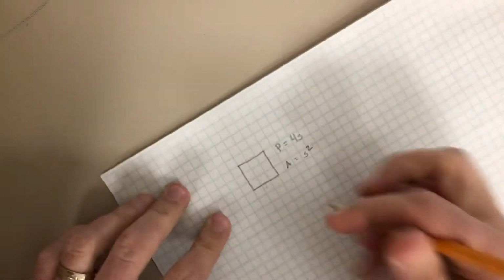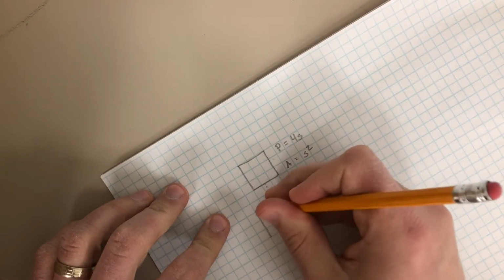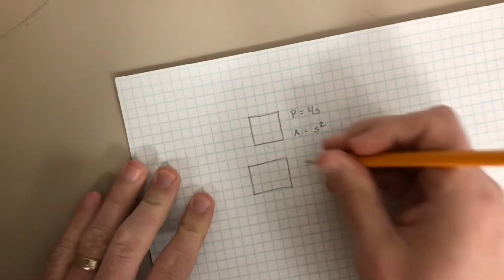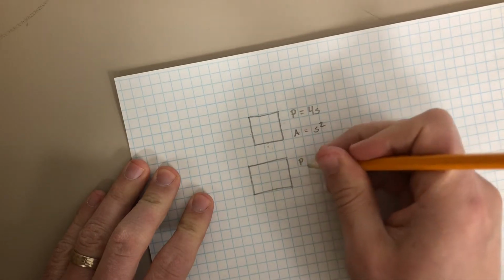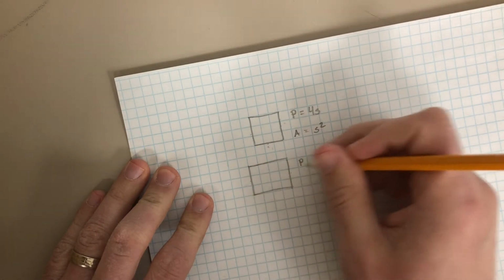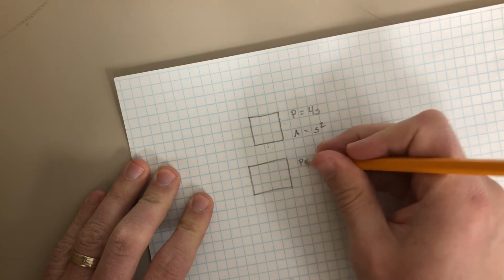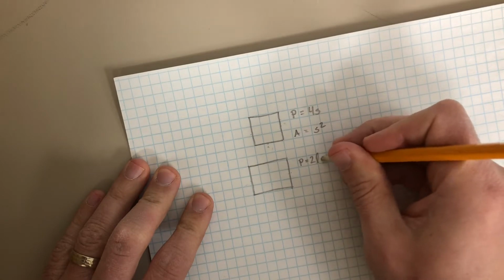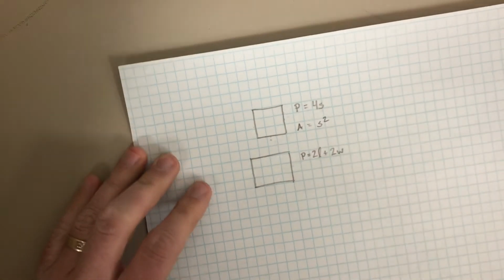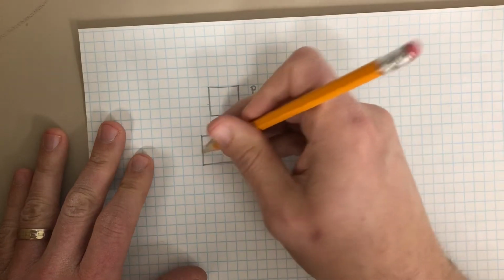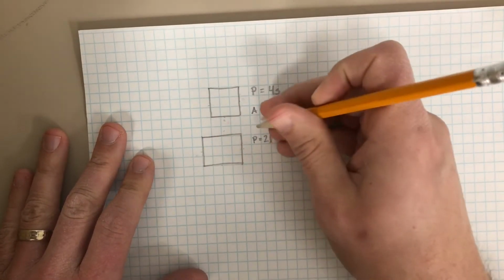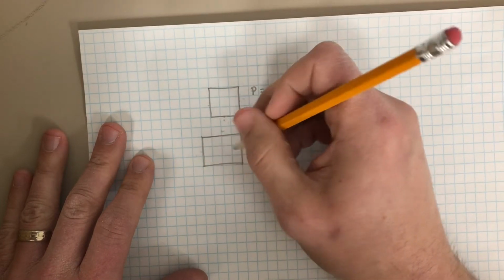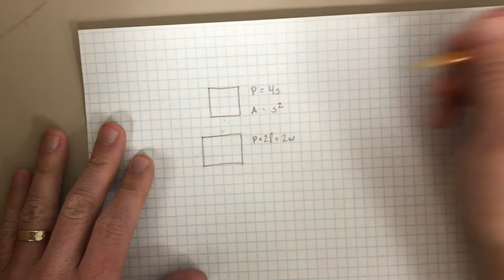Okay? Rectangles, slightly different. So if we got a rectangle here, the perimeter is equal to 2 times the length plus 2 times the width. Okay, the perimeter is 2 lengths and 2 widths. So if this was 4, it'd be 4 times 2. And if this was 3, it'd be 3 times 2. So 4 times 2 plus 3 times 2.